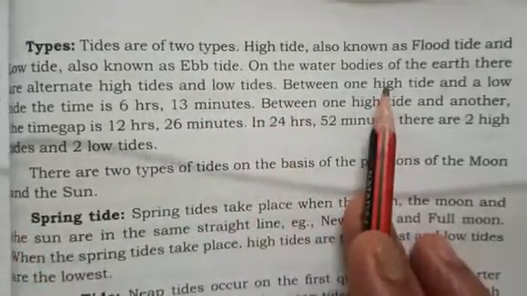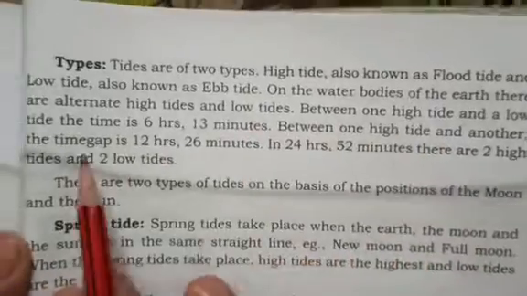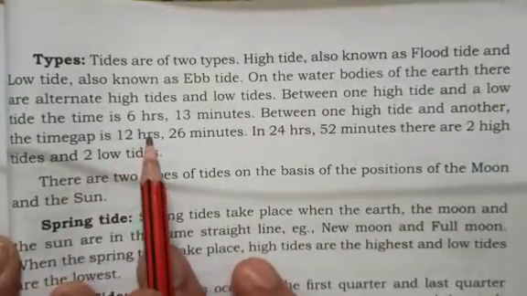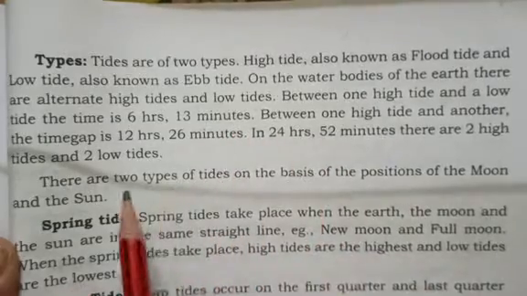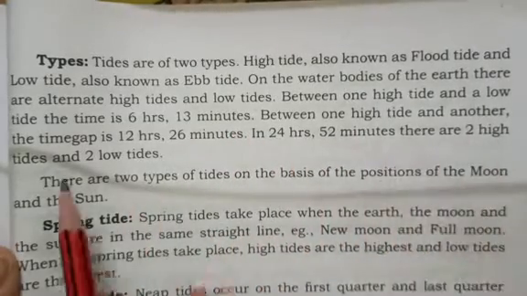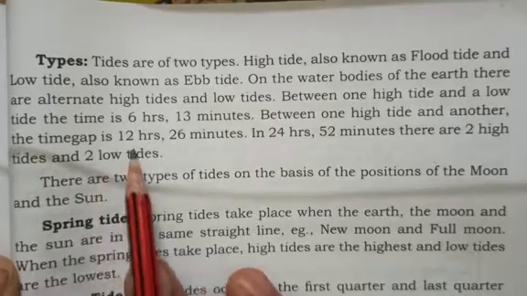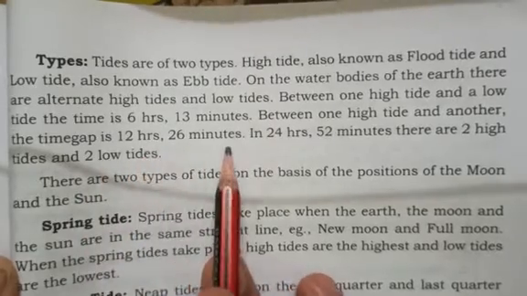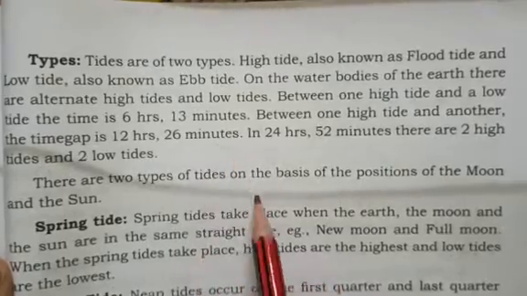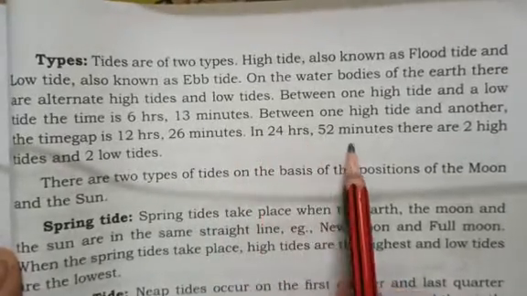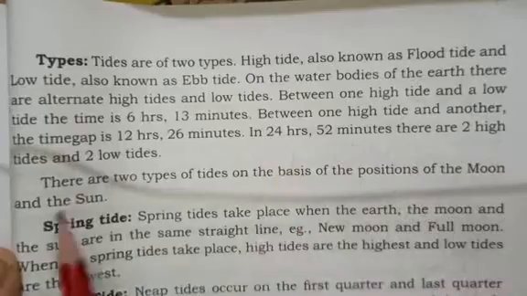Between one high tide and low tide the time is 6 hours 13 minutes. Between one high tide and another the time gap is, sorry, 12 hours 26 minutes. So in 24 hours 52 minutes there are two high tides and two low tides.